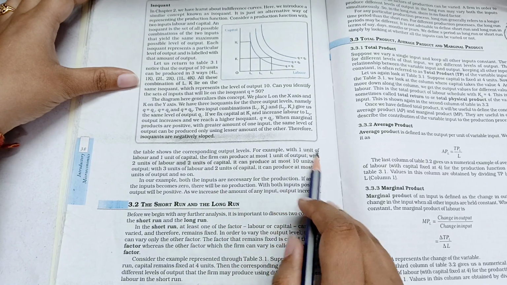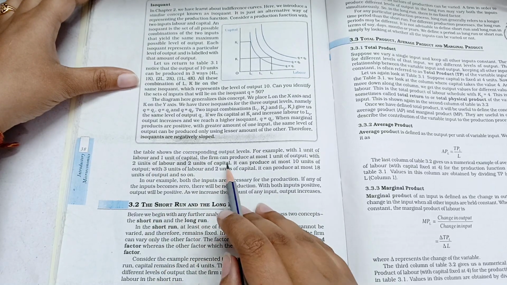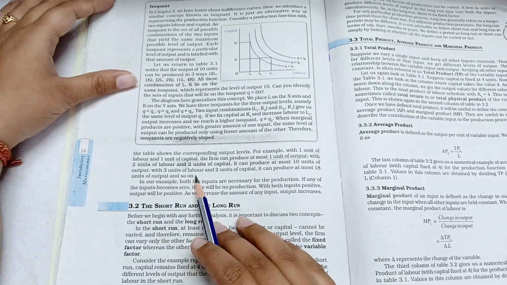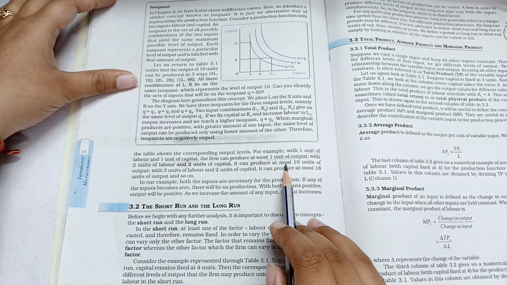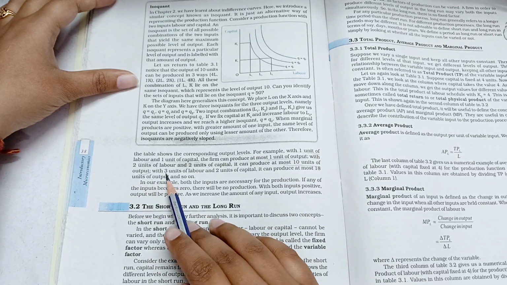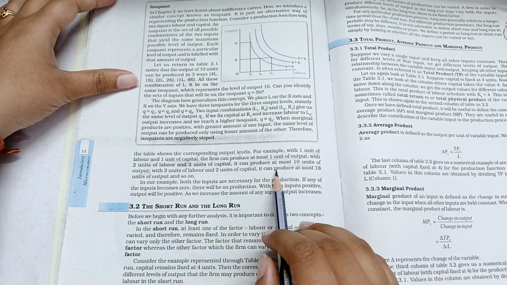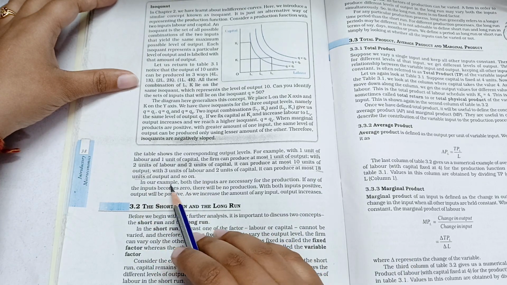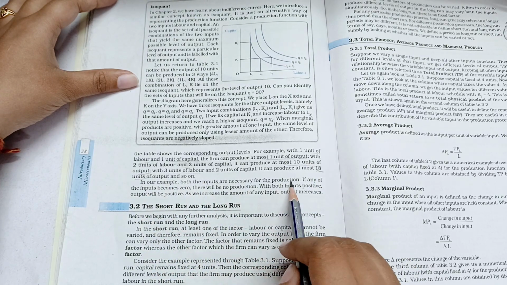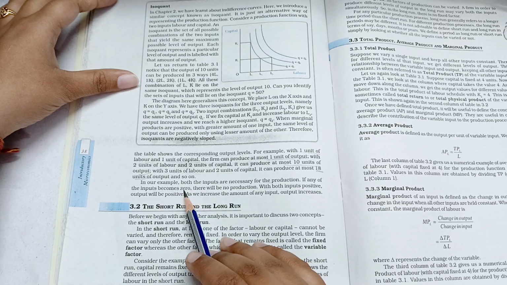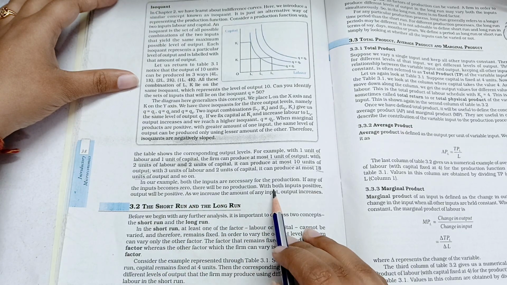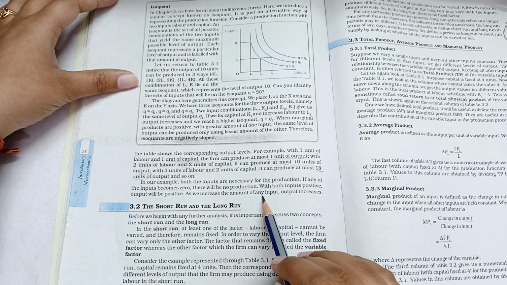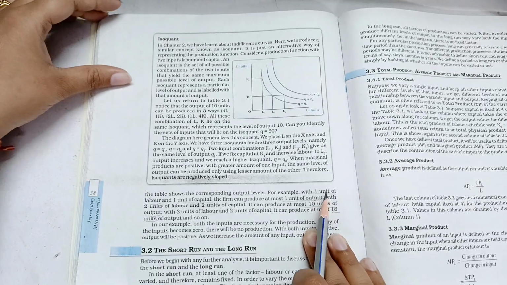For example, with 1 unit of labor and 1 unit of capital, the farm can produce at most 1 unit of output. With 2 units of labor and 2 units of capital, it can produce at most 10 units of output. With 3 units of labor and 2 units of capital, it can produce at most 18 units of output, and so on. In our example, both the inputs are necessary for the production. If any of the inputs becomes 0, there will be no production. With both inputs positive, output will be positive. As we increase the amount of any input, output increases.